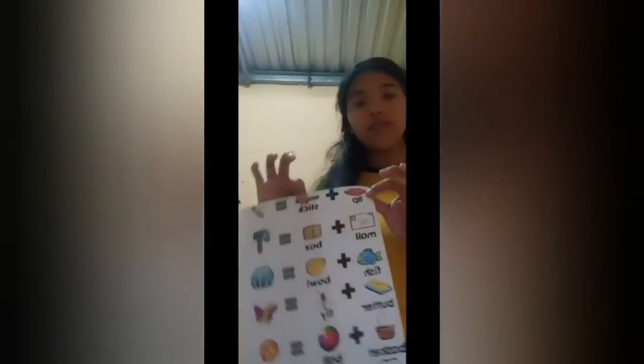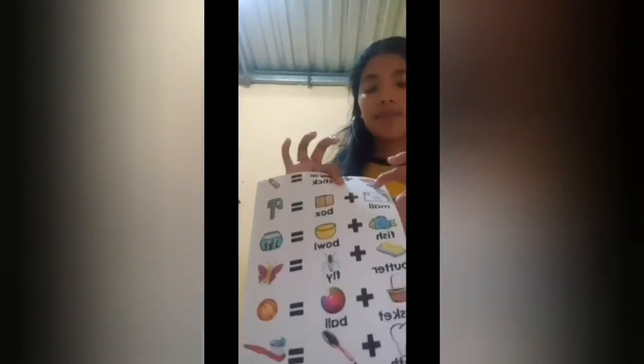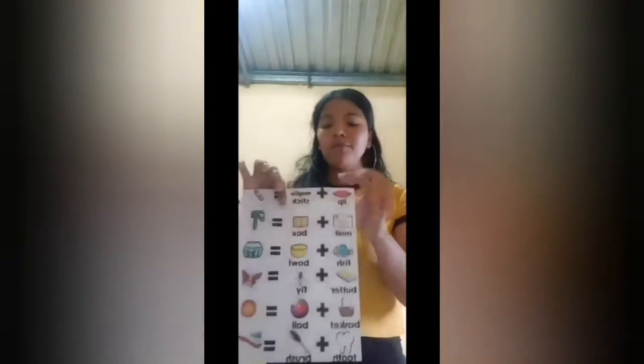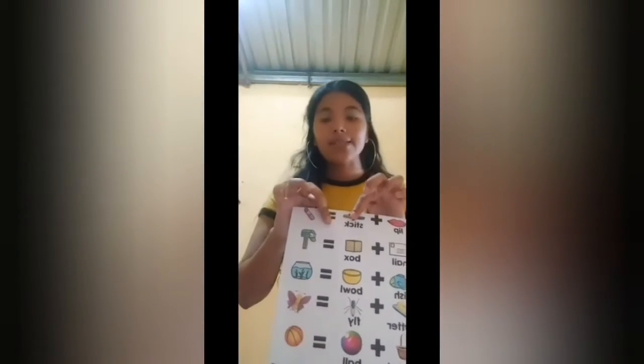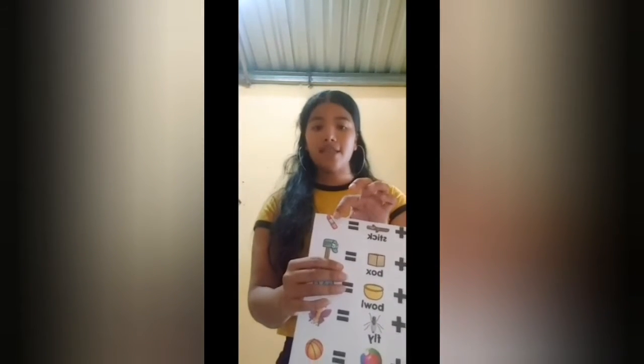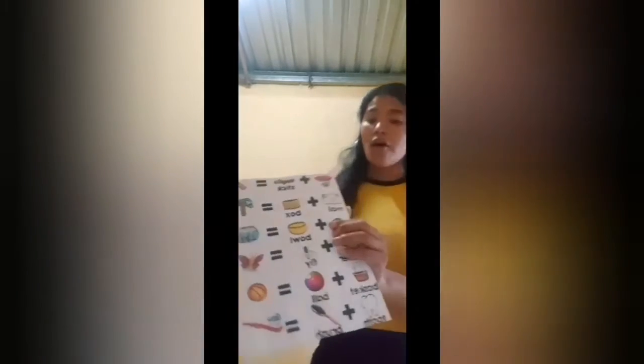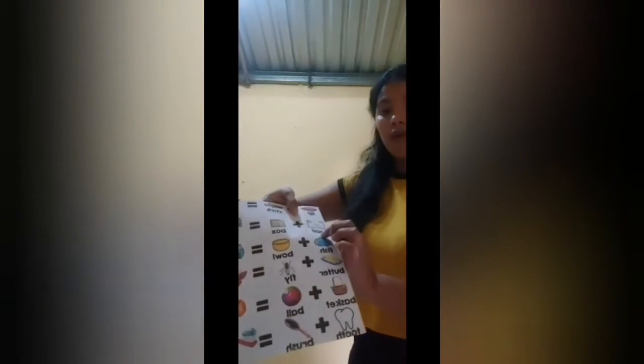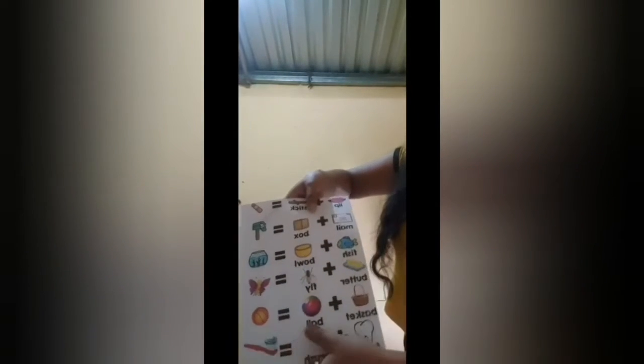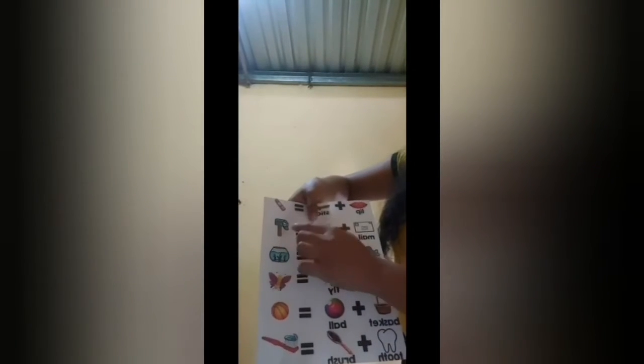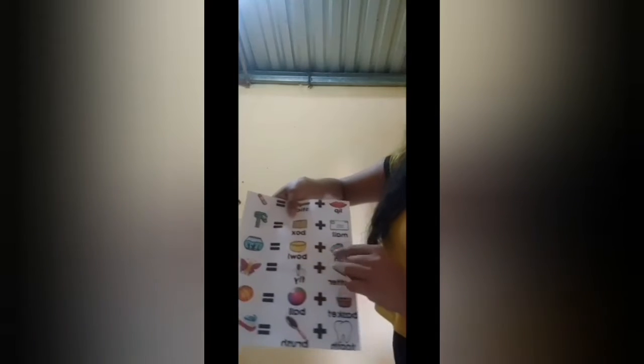What is the first picture in this? Leg plus stick. What is the result? The result is legstick. And the others? Mail plus box equals mailbox.